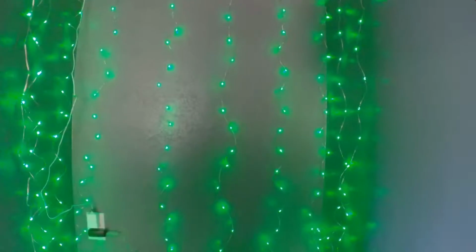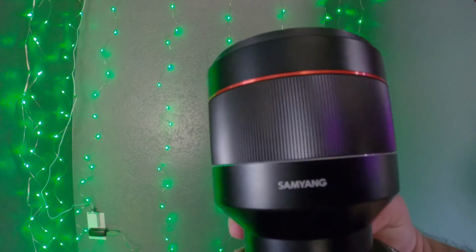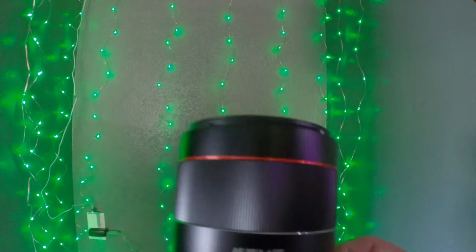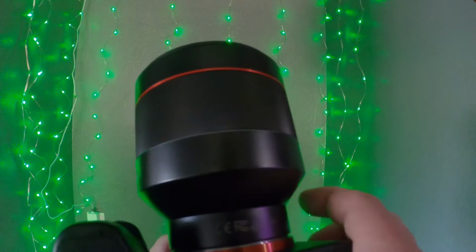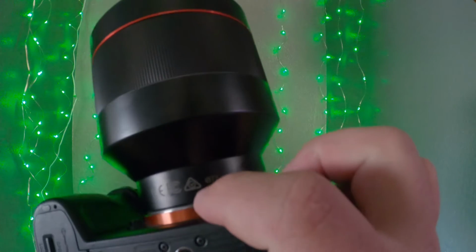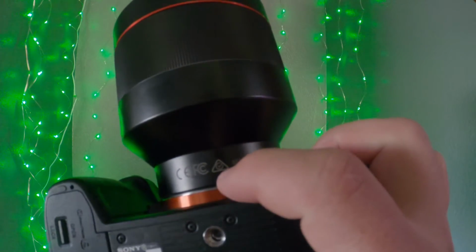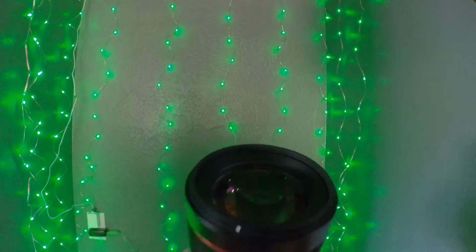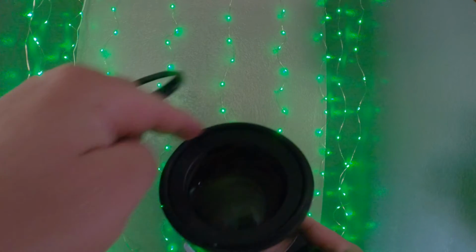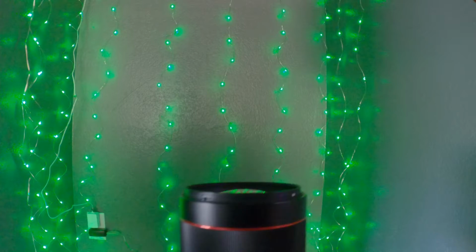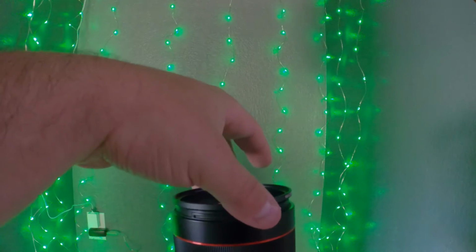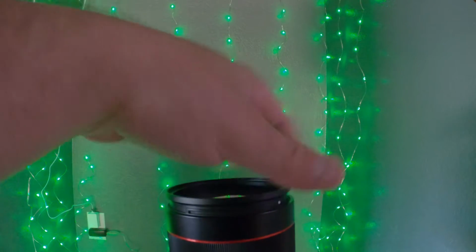So as you can see, Samyang 85mm f1.4. Now this Samyang 85mm f1.4 is a 77mm. You can check it right on there on the bottom of the lens. Sometimes it's printed right in the front of the lens. It just depends on what company. Now this is 77, so we're gonna have to take our little step down ring. We screw it right on the front here, like that.